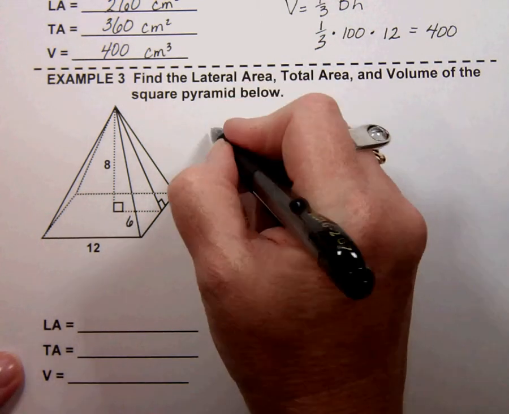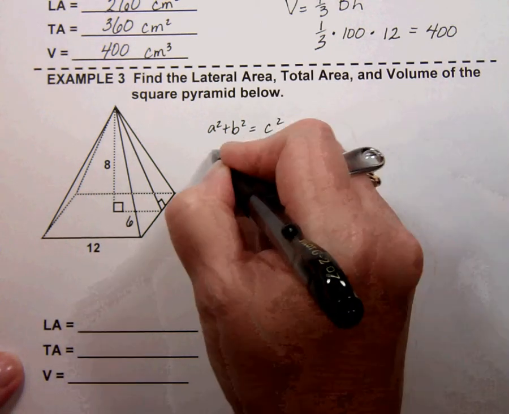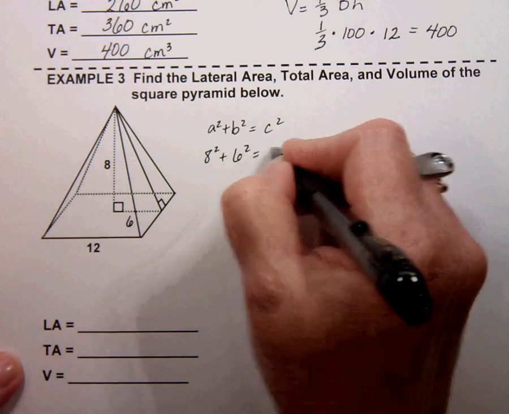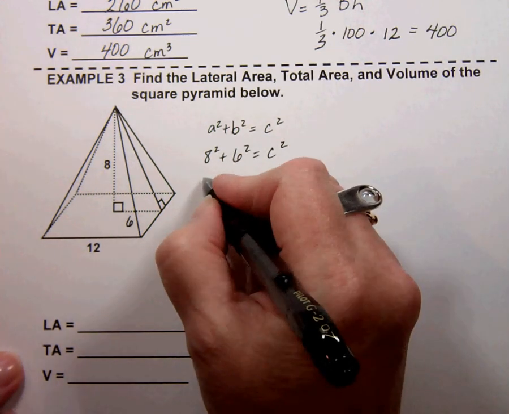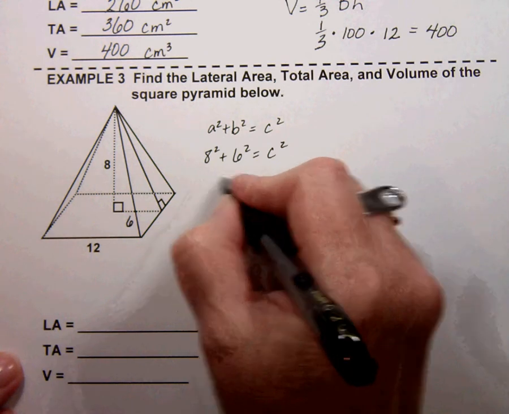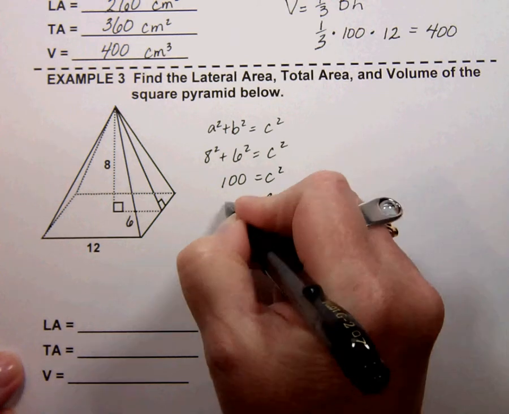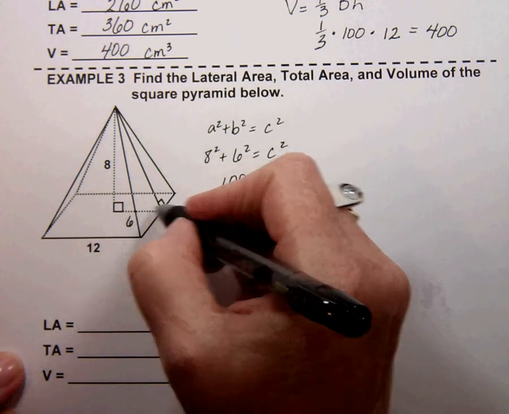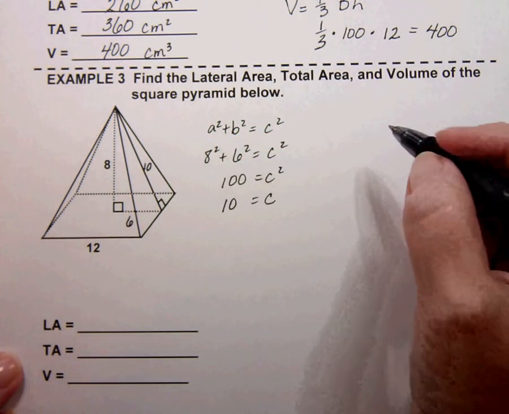If you do the Pythagorean theorem, you're going to take your legs, 8 squared and 6 squared. 8 squared plus 6 squared, that'd be 64 plus 36, that's 100. So your hypotenuse is 10. The hypotenuse in this case is the slant height. So your slant height is 10.